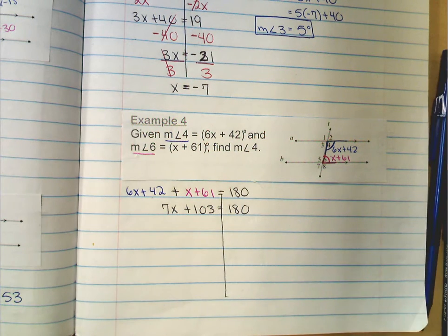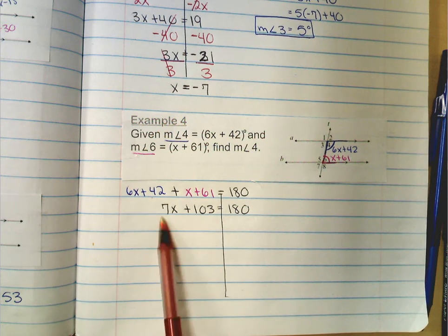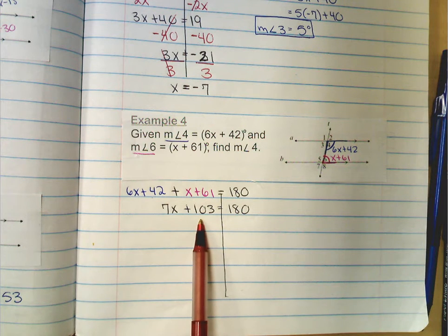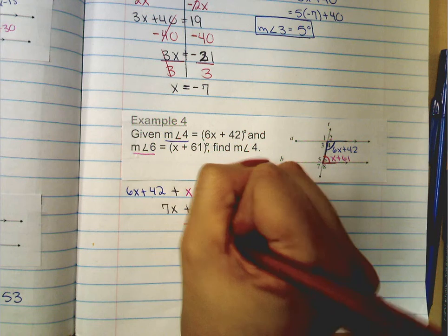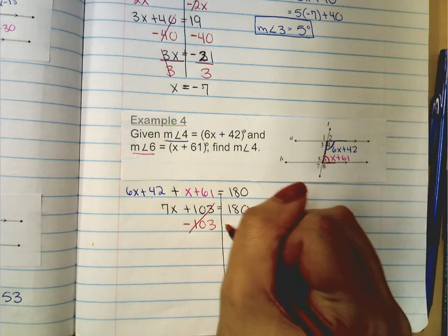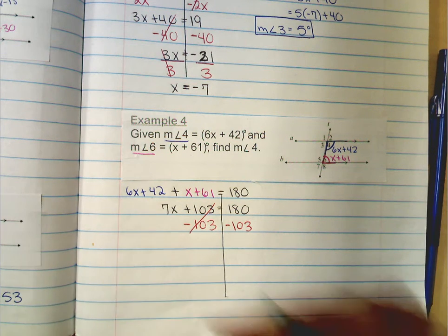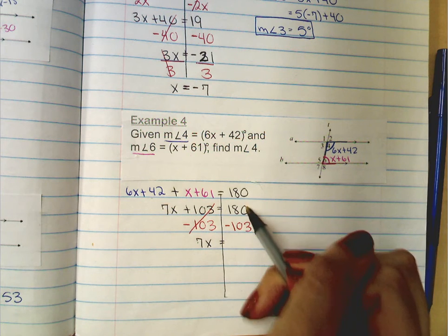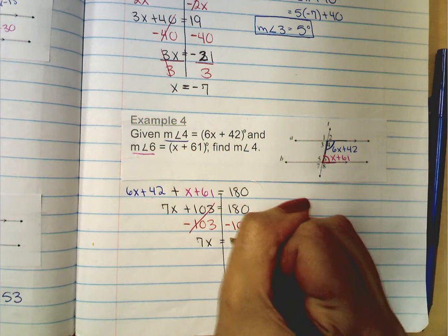From there, I have the x value on the left side, so I want to cancel those two numbers on the left side. But first the constant, so first the 103. So opposite of addition is subtraction. I'm going to subtract it so that it can cancel. And I have to subtract it from both sides. So now I have 7x equals 180 minus 103. That gives me 77.